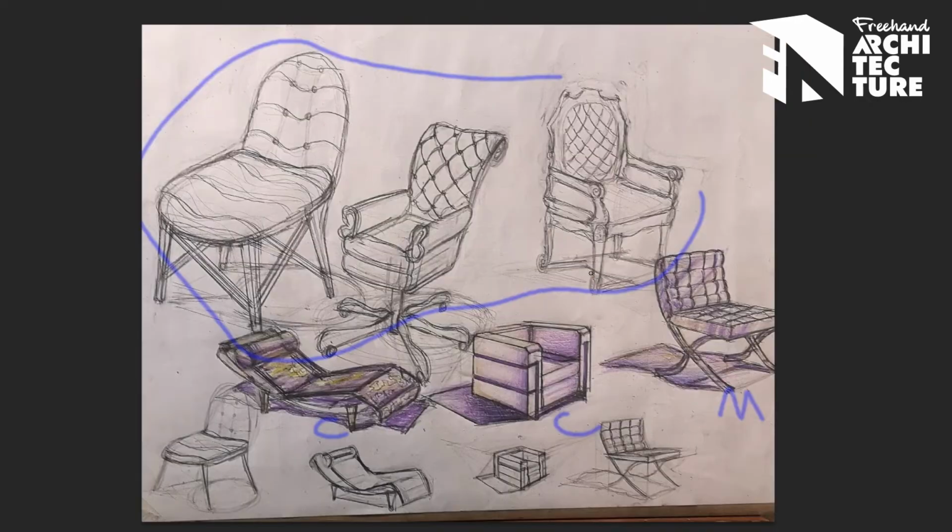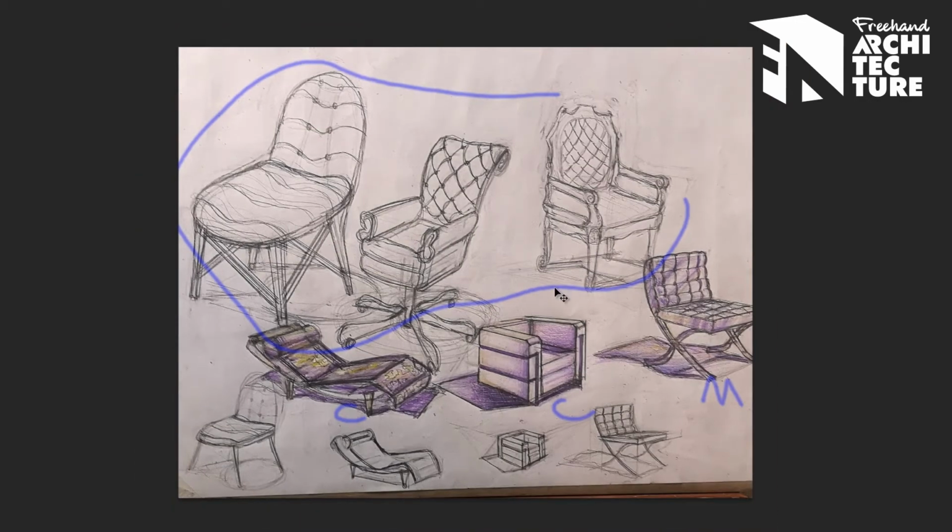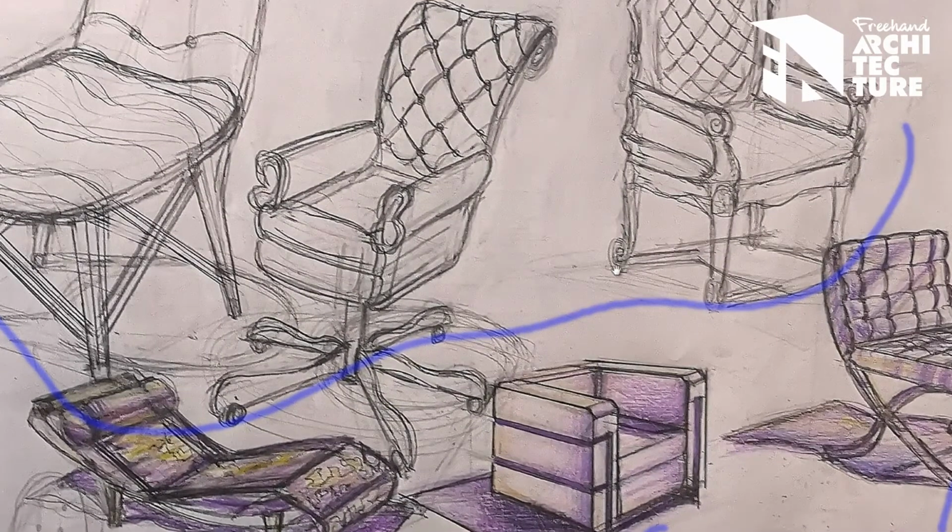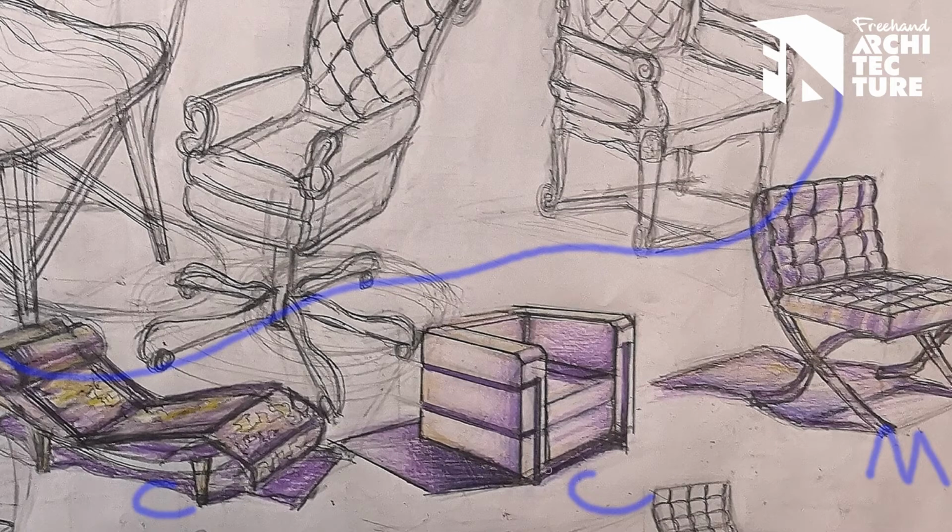That's number 2. And number 3 would be understanding the logic of the chair. In this case, the Corbusier one, you need to understand that there's this metal structure that's basically holding the pillows of our chair. And it's on a metal base, which is lifted off from the ground.